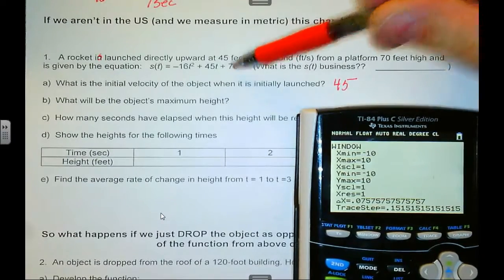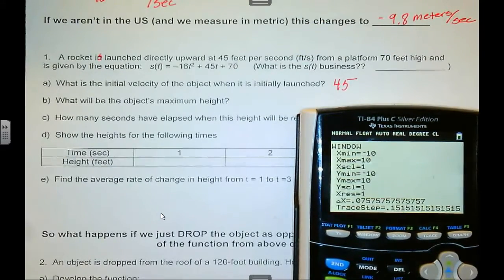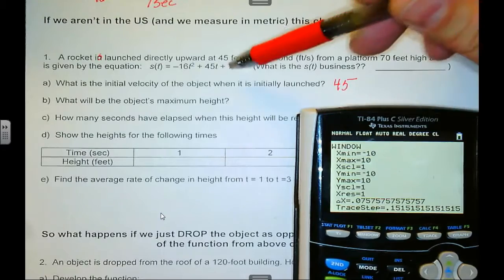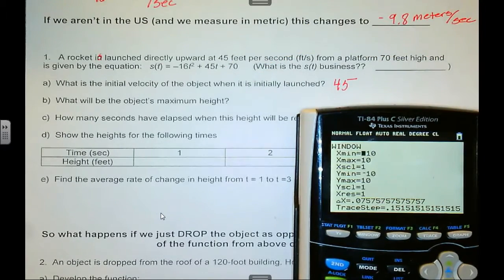So if we're starting at 70, we really want to increase that maximum height, don't we? We want it at least 70, plus it's being launched, so we need to add quite a few. So I'm going to increase my y max. Maybe I'll put 200 in there.